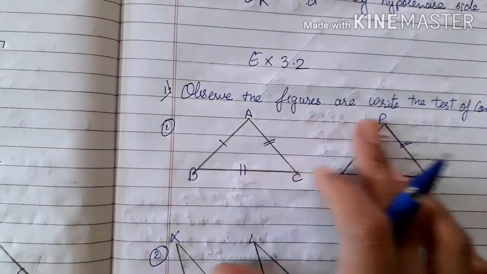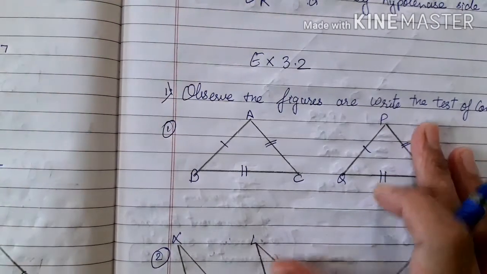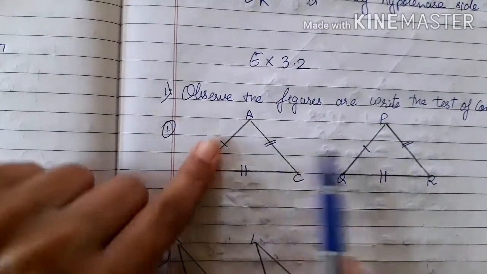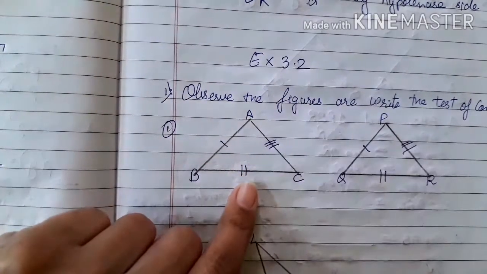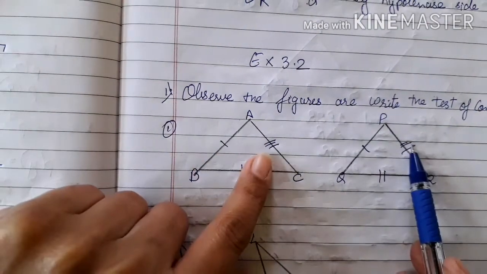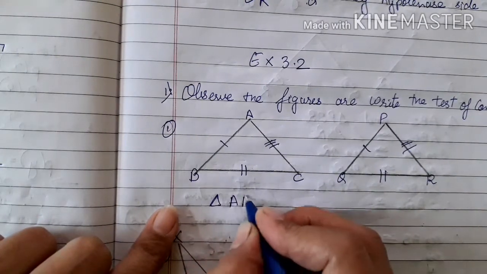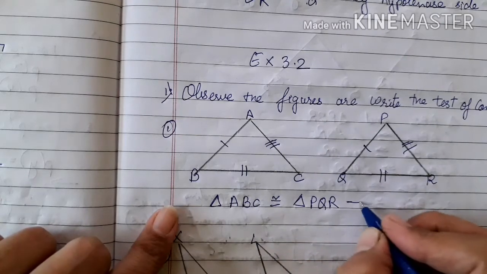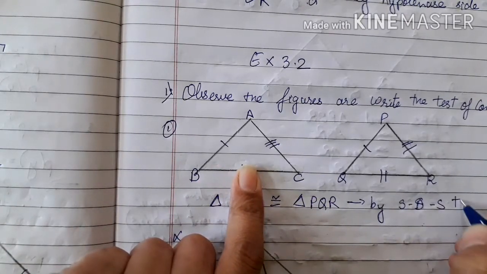Okay, so moving towards exercise 3.2, observe the figure and write the test of congruence. Now what we have to do? We have to write the test of congruence. Now first we have to observe. For observing, now this figure is okay because all the sides are marked in the same way. Okay, 1, 2 and 3, right? So all the sides are there, therefore we can directly write triangle ABC is congruent to triangle PQR by which test? SSS test.